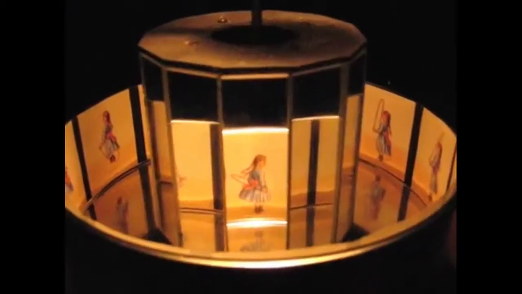The praxinoscope was an animation device, the successor of the zoetrope. It was invented in France in 1877. Like the zoetrope, it used a strip of pictures placed around the inner surface of a spinning cylinder.